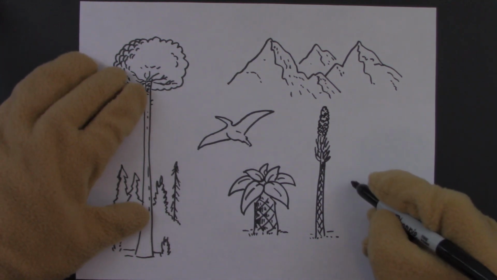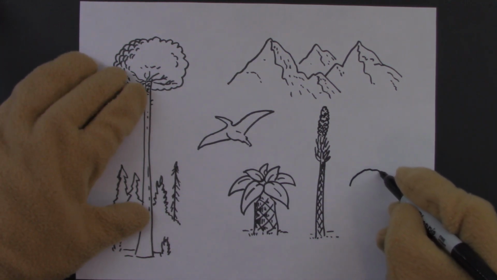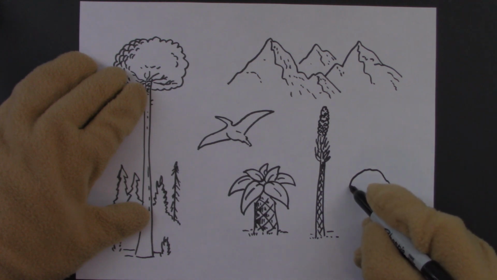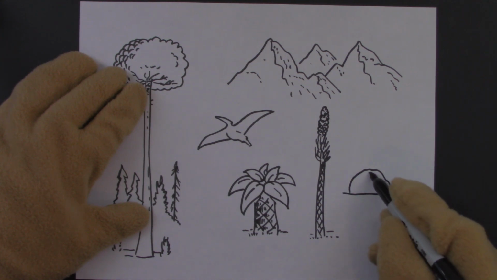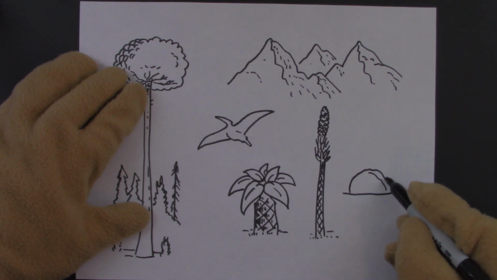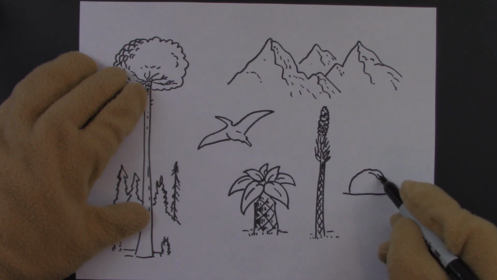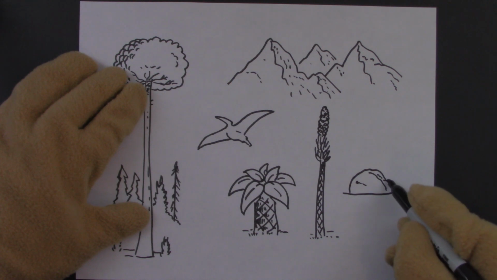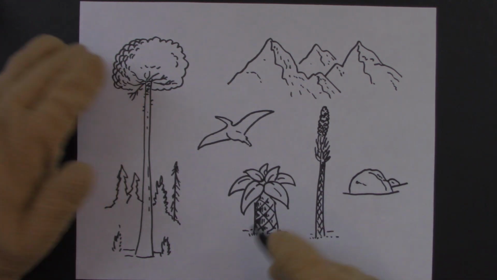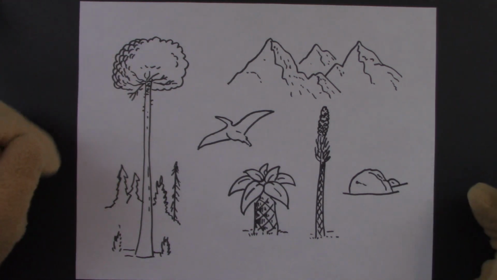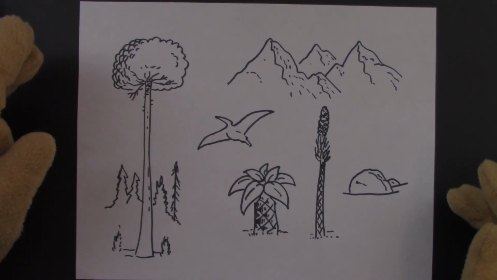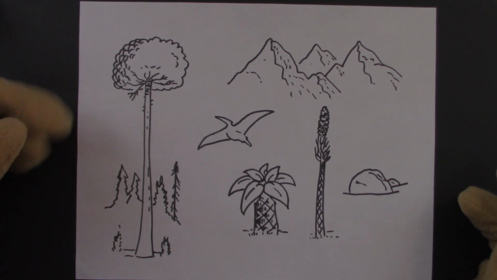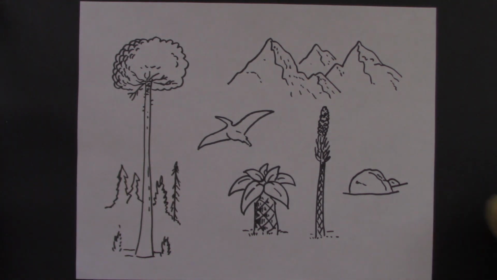So another thing, of course, rocks are always good. So here's another curvy rock. And rocks, the nice thing with rocks is you can draw round, angular, whatever you feel like. So let's just do something like maybe 2 rocks together right there. These are our dinosaur picture objects. Good job, everyone.